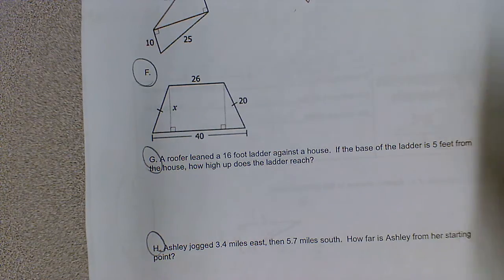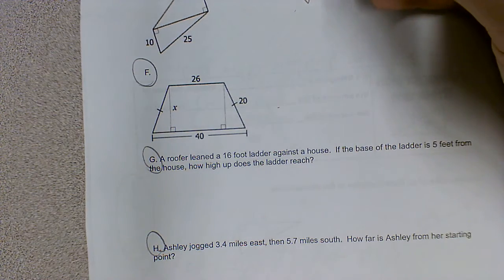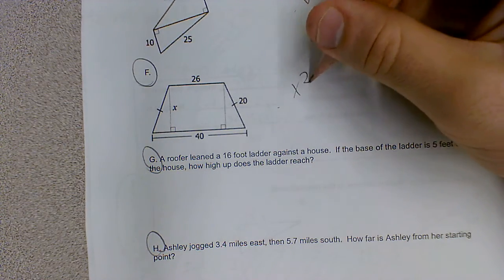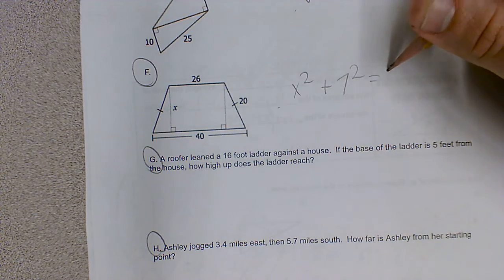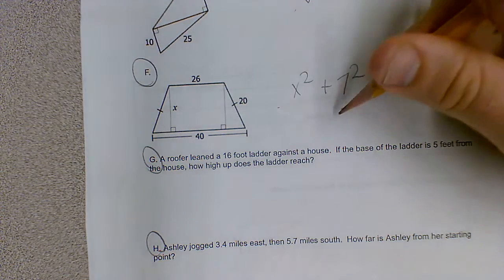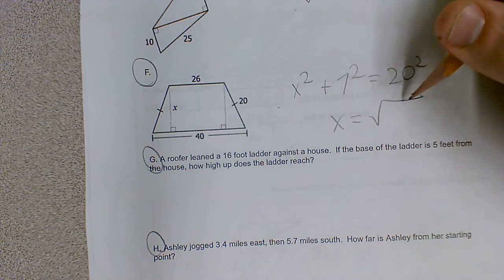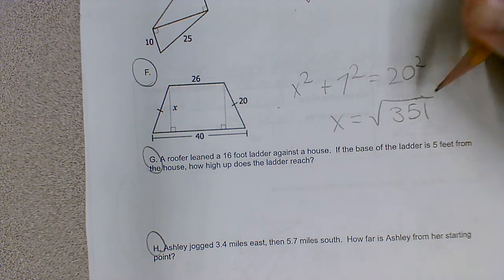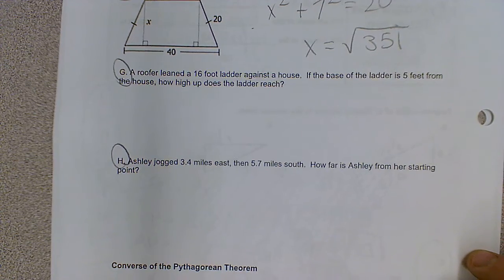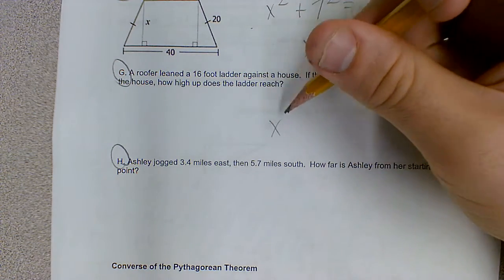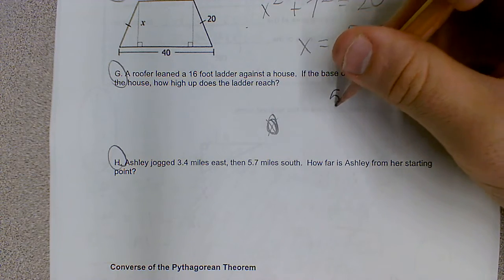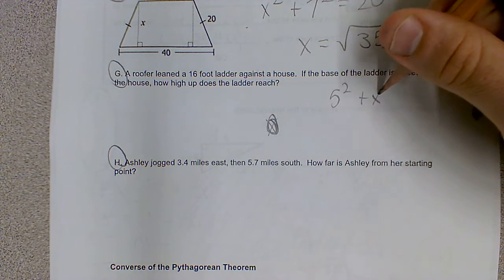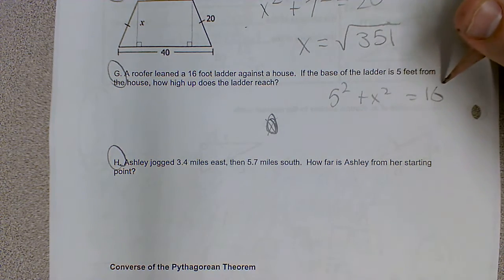Here in F, your setup is going to be x squared plus 7 squared equals 20 squared. And your x is going to be root 351. In G, your setup is going to be 5 squared plus x squared equals 16 squared.